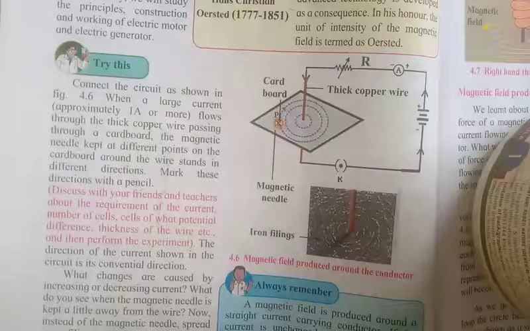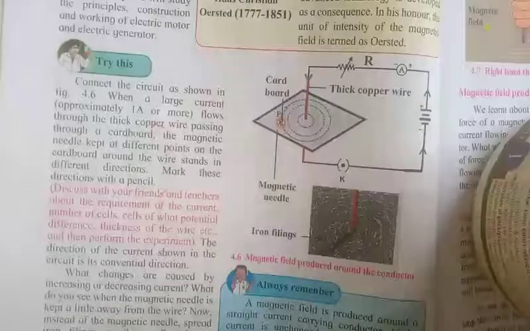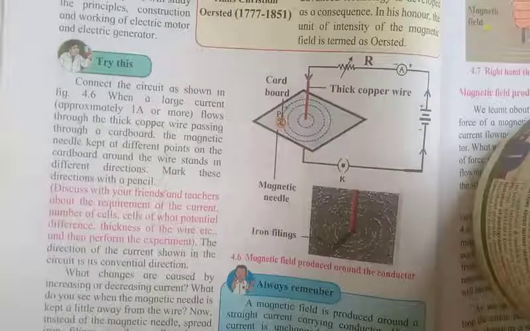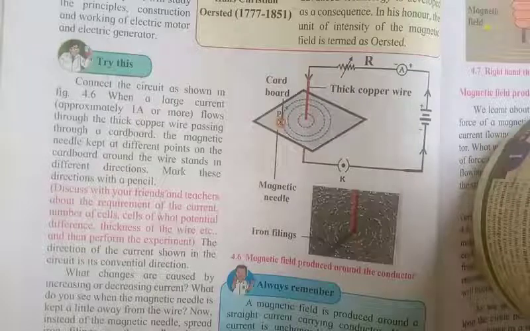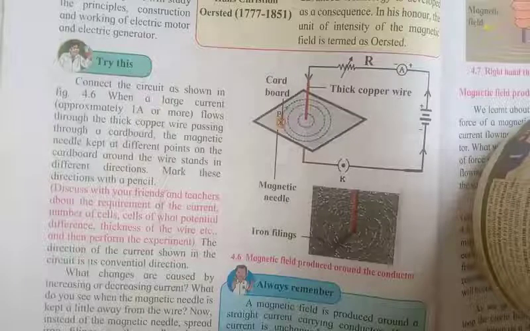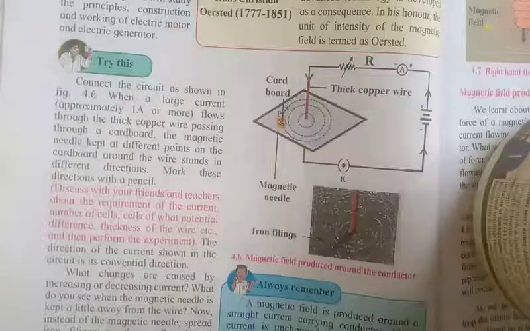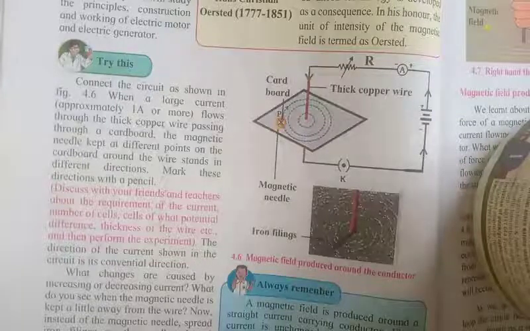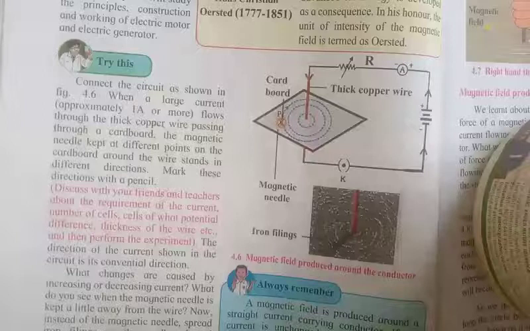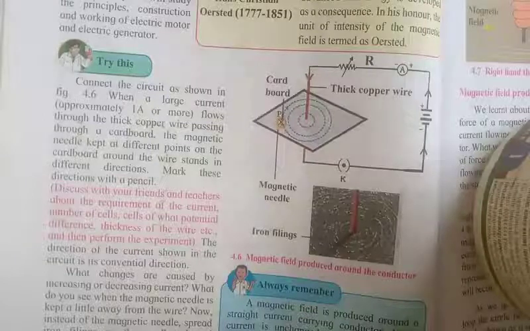Have you observed any pin getting attached to a wire when we charge our phones? The answer is no. This is due to a weak magnetic field. For a strong magnetic field, we need to pass a high amount of current through the wire. That is, the magnetic field is directly proportional to the current.